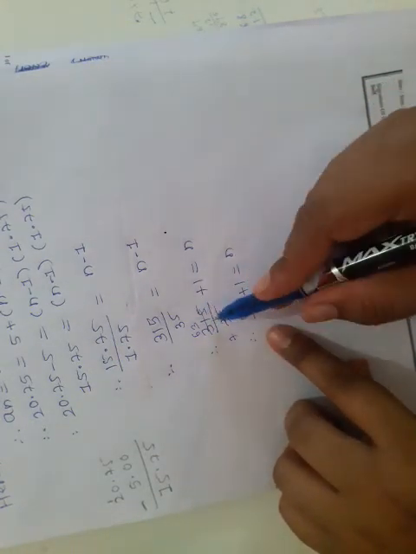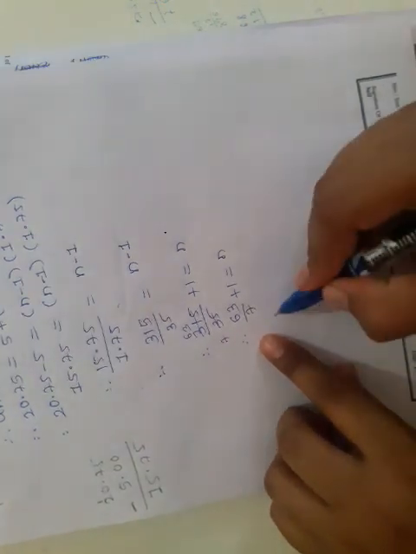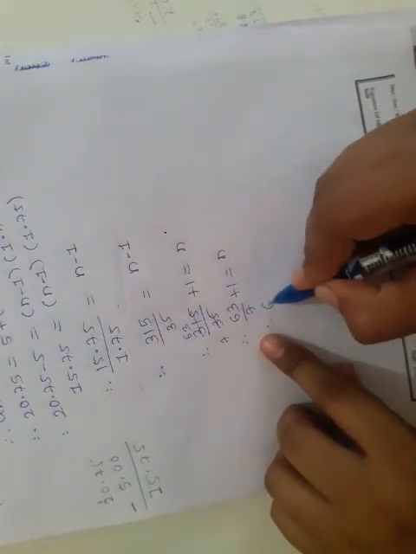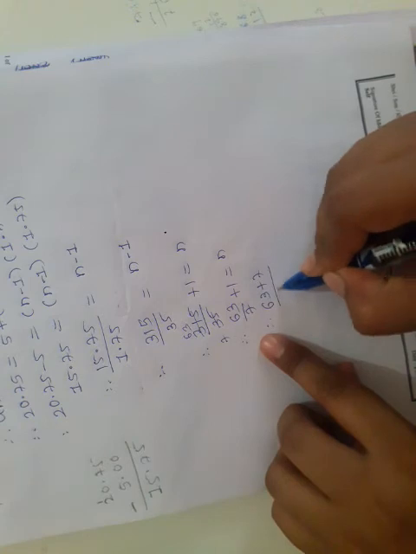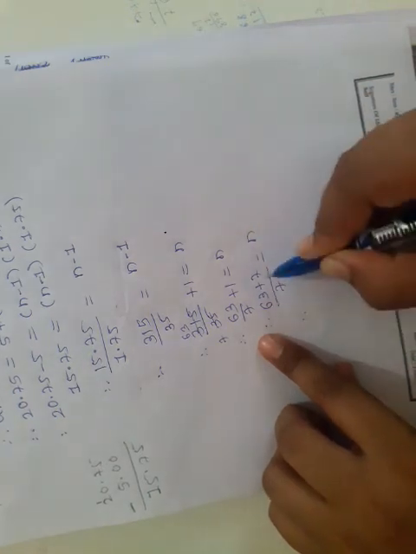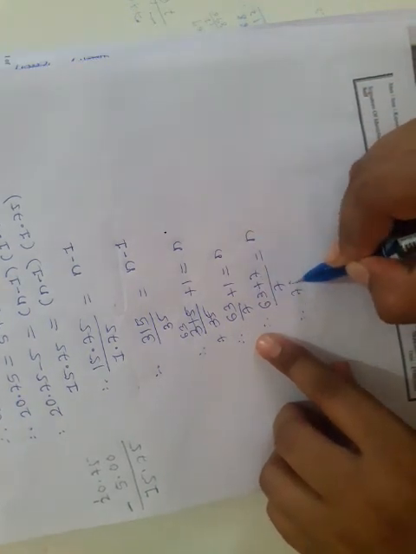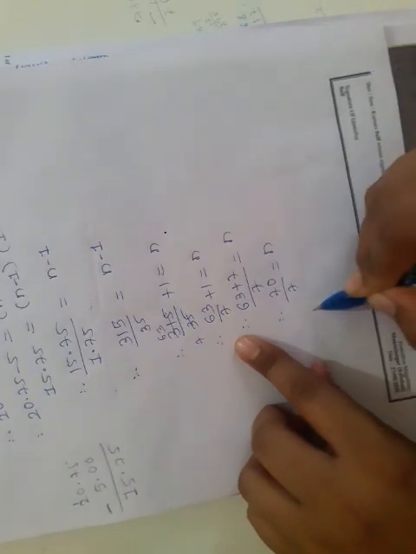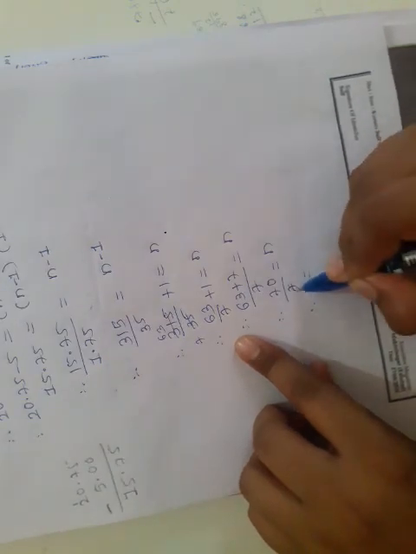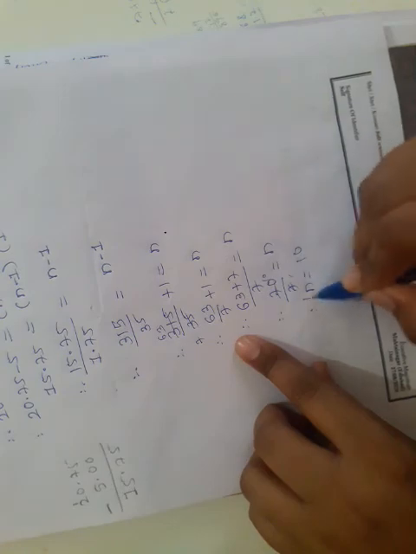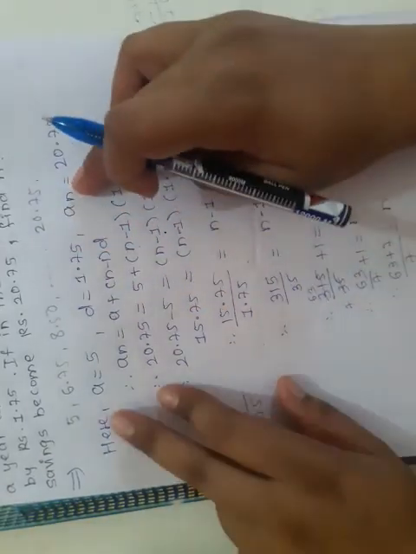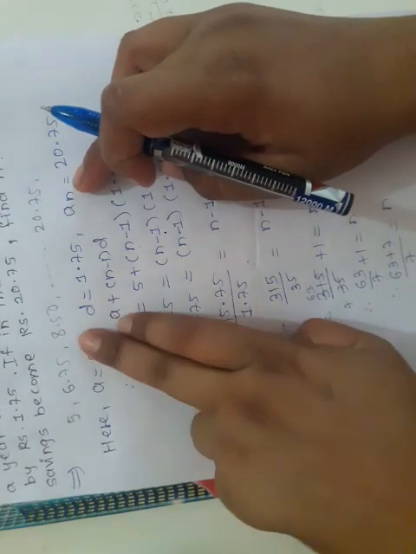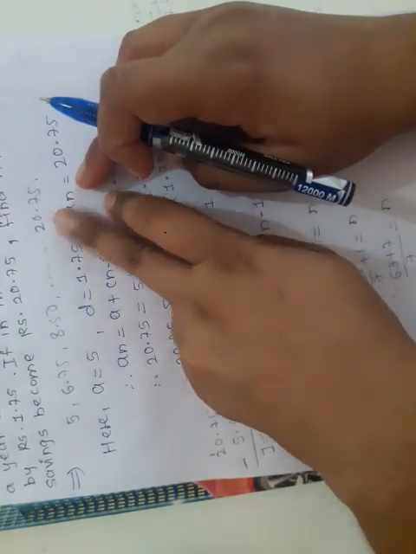Now take the cross multiplication: 63 plus 7 upon 7 is equal to n, so 63 plus 7 is 70 upon 7 is equal to n. 7 tens are 70, so n is equal to 10. So how many terms are there in this AP? There are 10 terms: first, second, third, like this. This 20.75 is our 10th term. So write down the answer: hence the required value of n is 10.